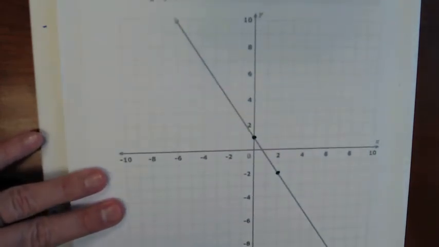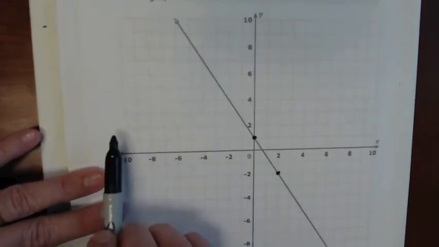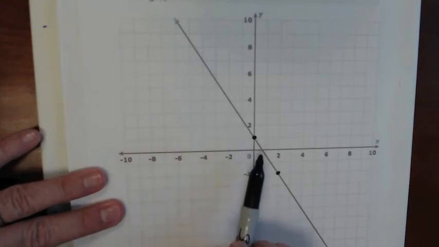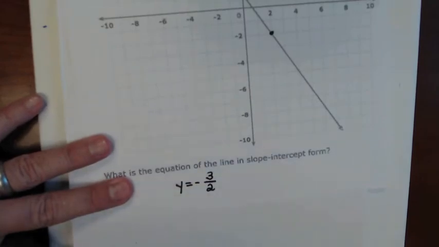Another thing you need to do is you look at these graphs, and it can tell you whether or not this is going to be a positive or negative slope. Again, we read things going left to right. As soon as I hit that line, I start moving down. This is going to be -3/2. I put an x beside the slope.